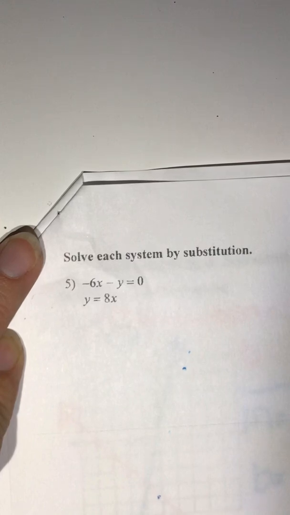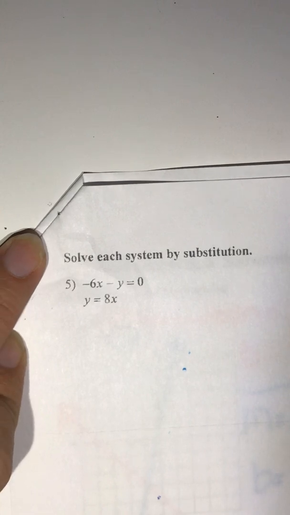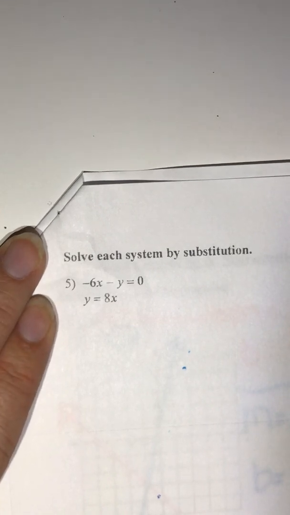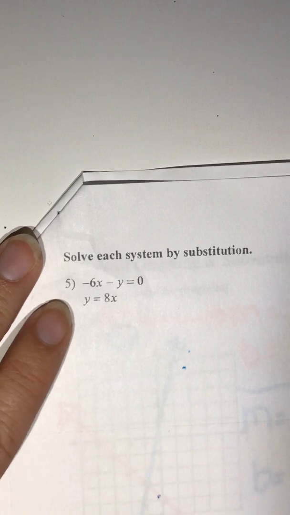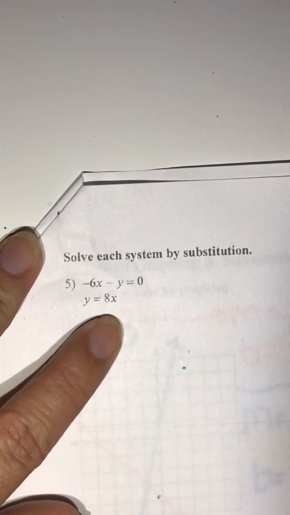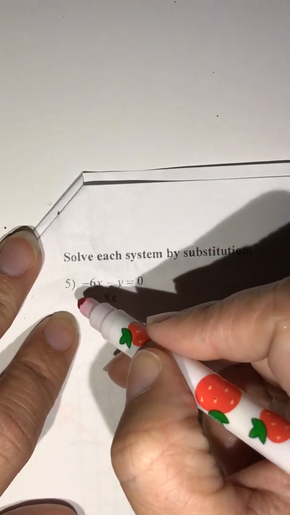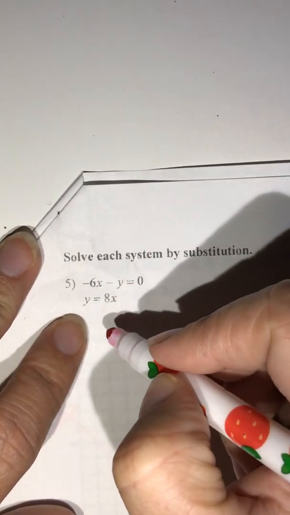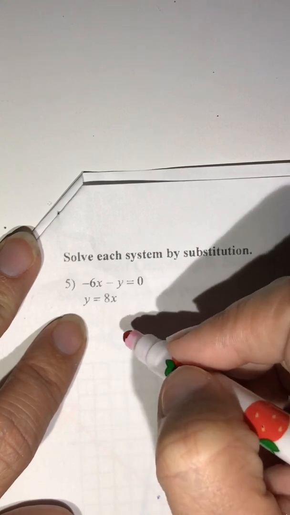Now we're going to review how to do substitution. To solve a system by substitution, you're going to have to remember to plug in values for whatever it says it's equal to. So for instance, on number 5, it says y is equal to 8x. You're always looking for that item that it's already by itself. When you plug it in for something else, you must use parentheses.